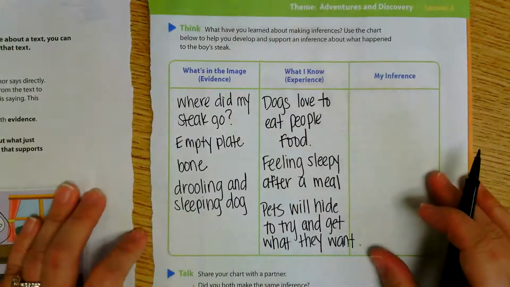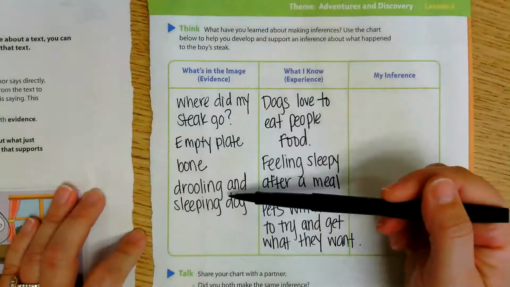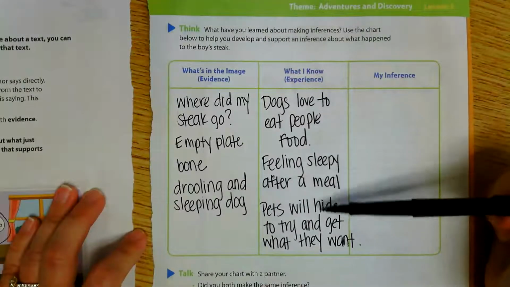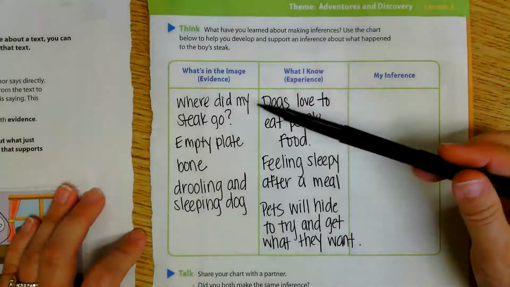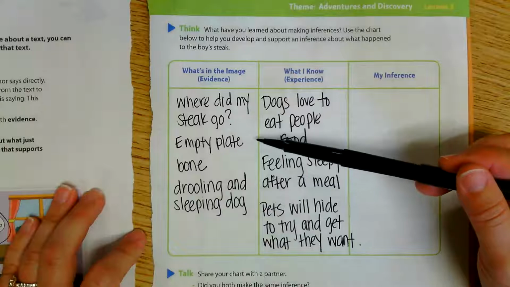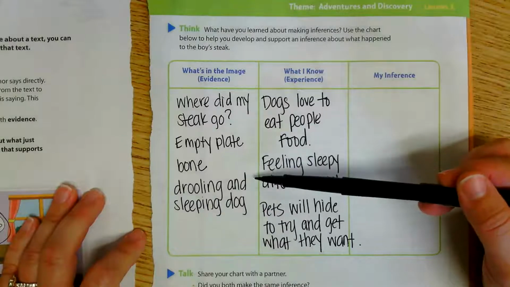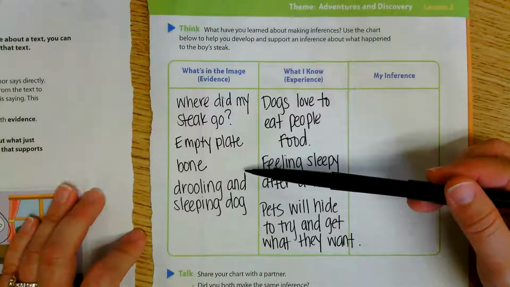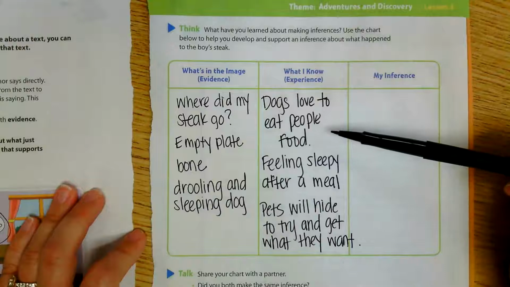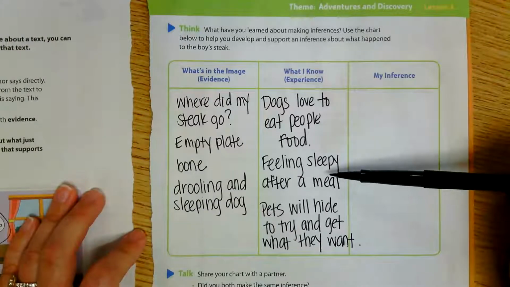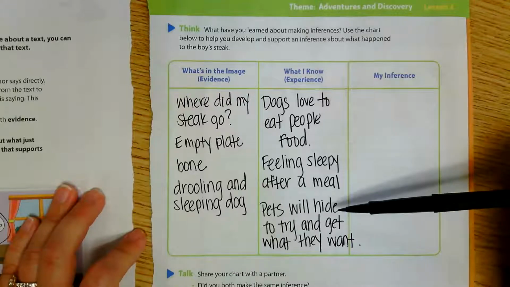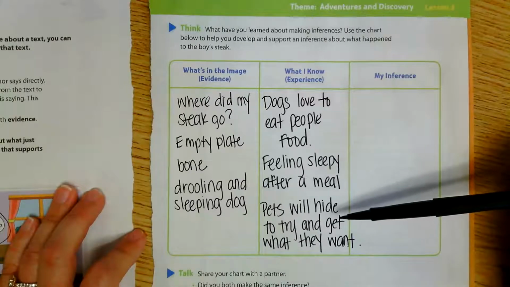So, based on the evidence from the image and things that we already know based on our experiences, we now want to make the strongest inference that we can. He doesn't know where his steak is. There's an empty plate. And then under that table, we see a drooling and sleeping dog with a bone next to him. We know dogs love to eat people food. We know that dogs, animals, people tend to feel a little sleepy after a meal. And for those of us that have experience with pets, we typically know that pets are going to hide when they're trying to get something that they want.